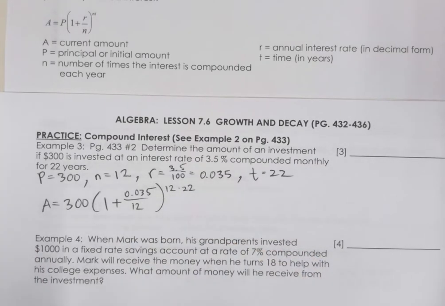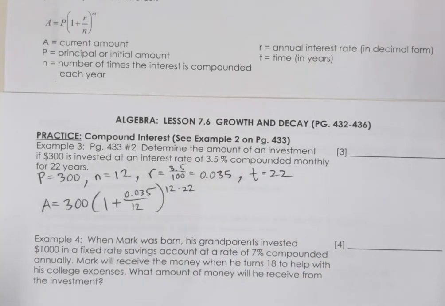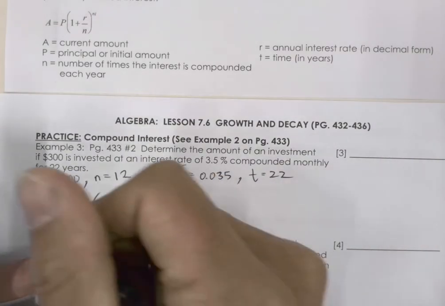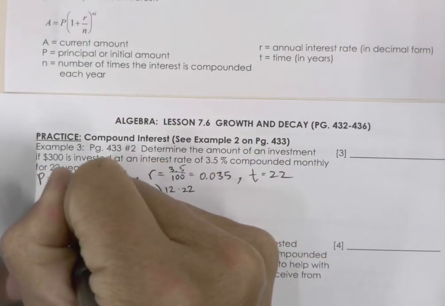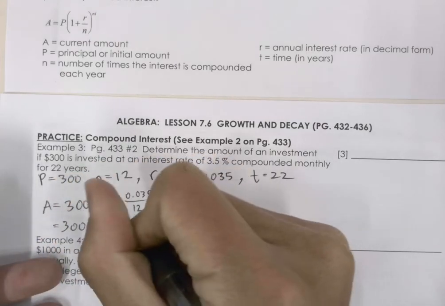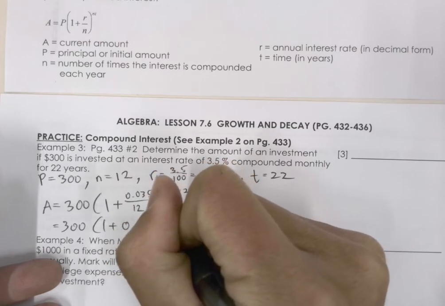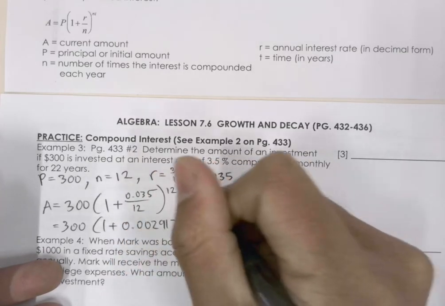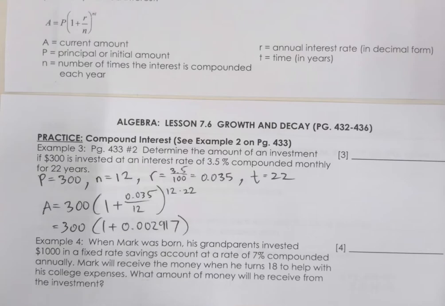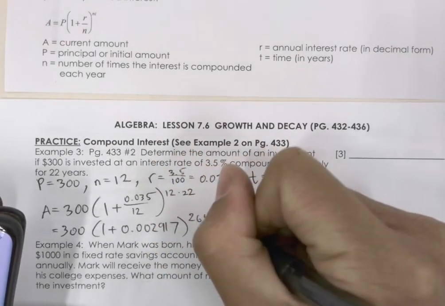Let's figure out what 0.035 divided by 12 is. So that's going to equal 300 times 1 plus 0.002917 to the power of 12 times 22, which is 264.